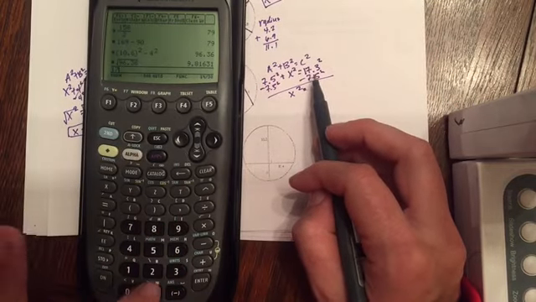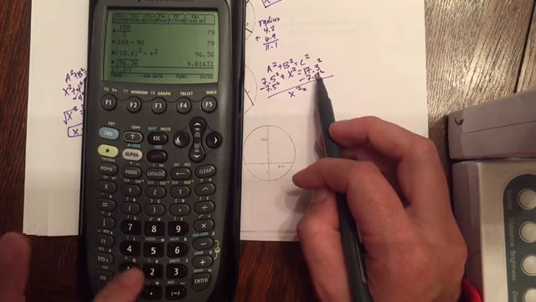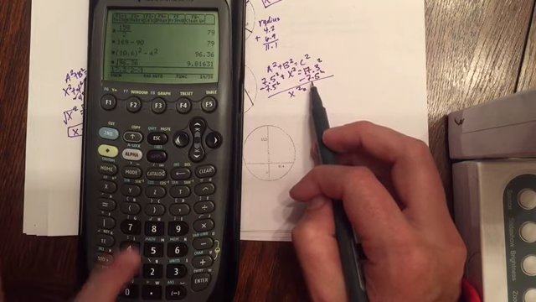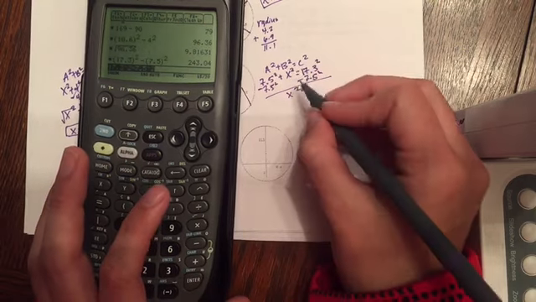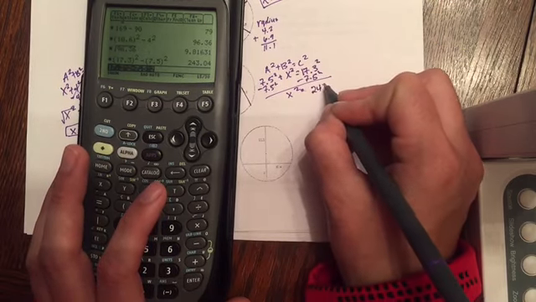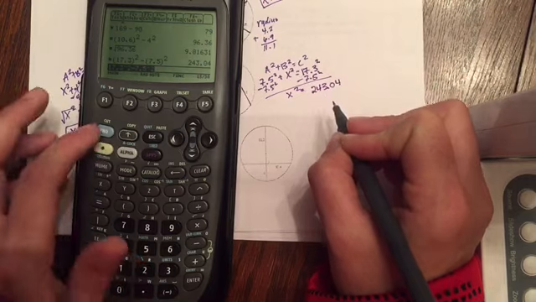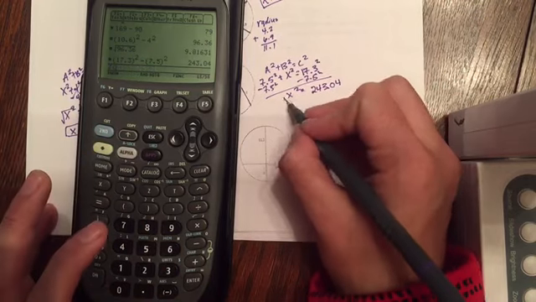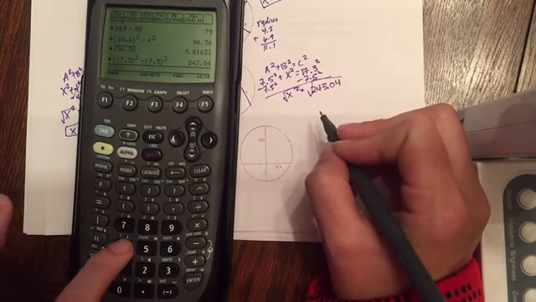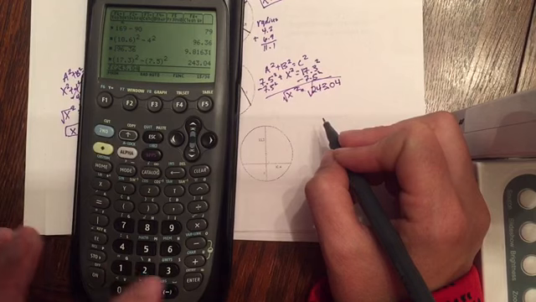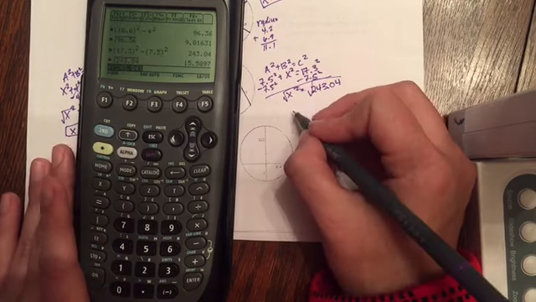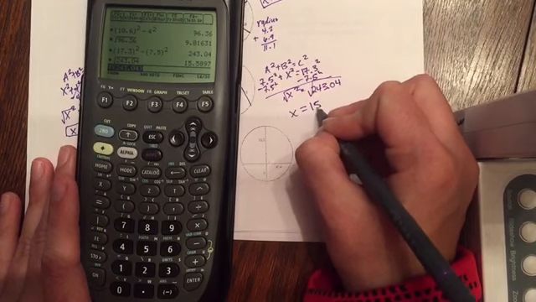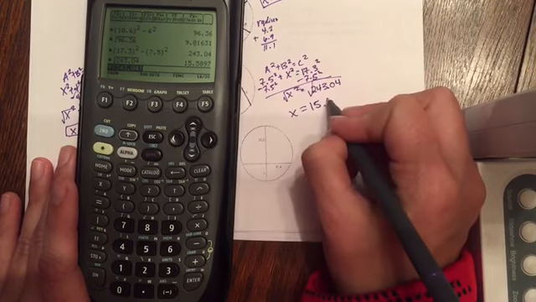And then I'm just going to type it in so that I don't have to type too much. So 17.3 squared minus 7.5 squared is 243.04. I square root it, 243.04. X is equal to 15 point, and I round it to 6.